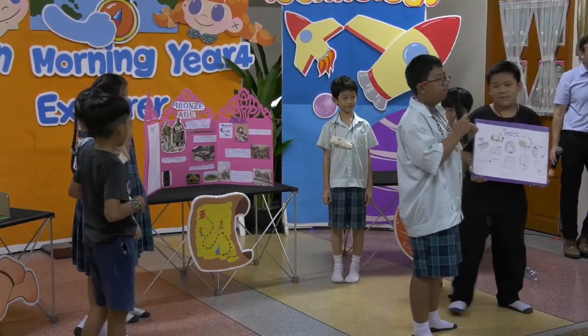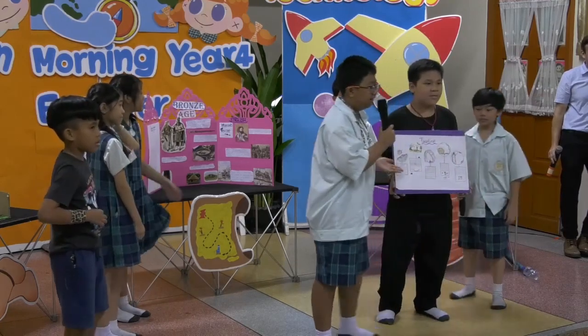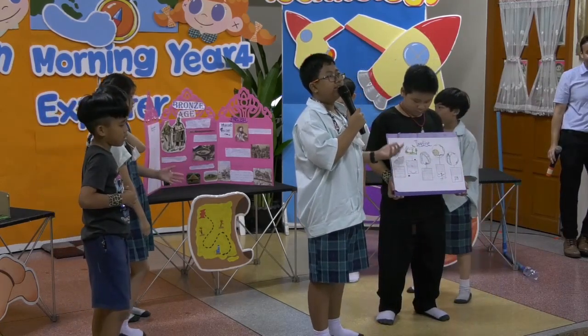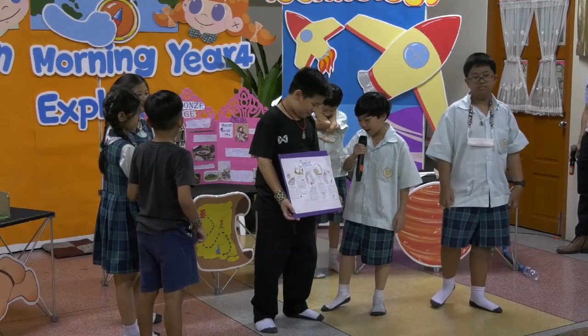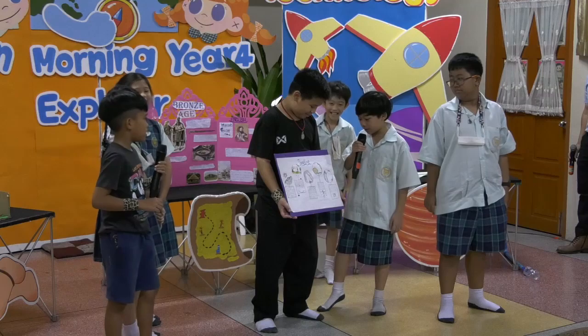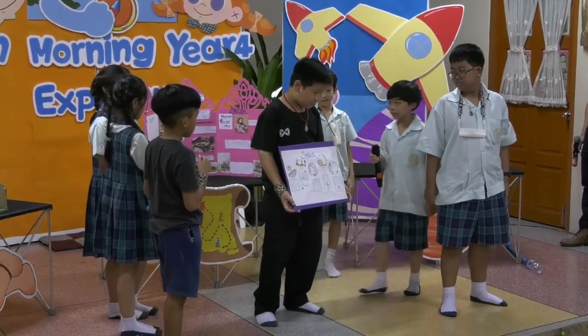So today we are going to present our timeline. The first and very first age was the Big Bang. In that age is where the Earth and the Moon were made. Bronze Age. The Bronze Age had some animals like goats and horses.